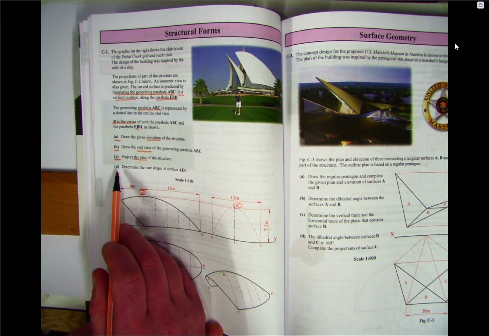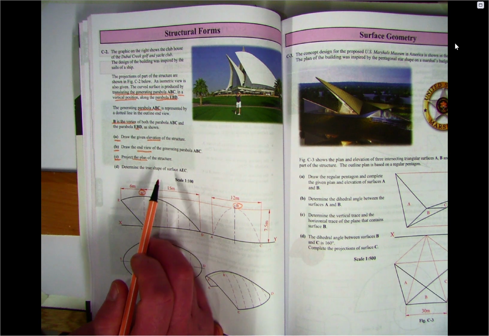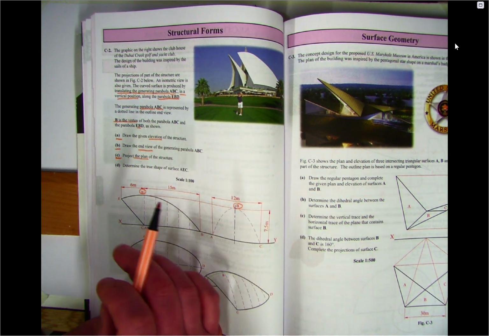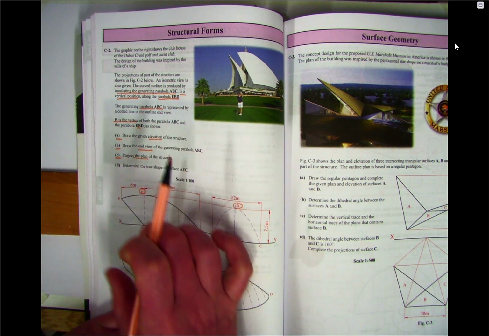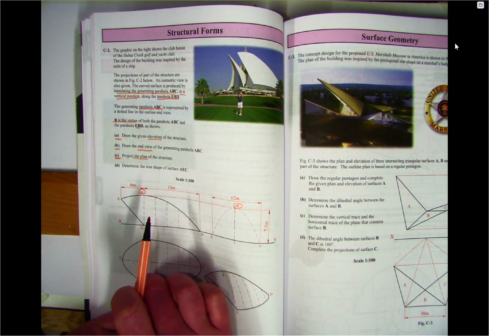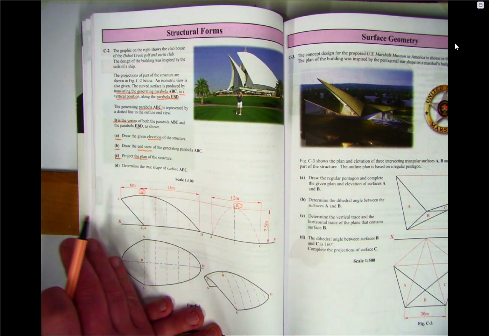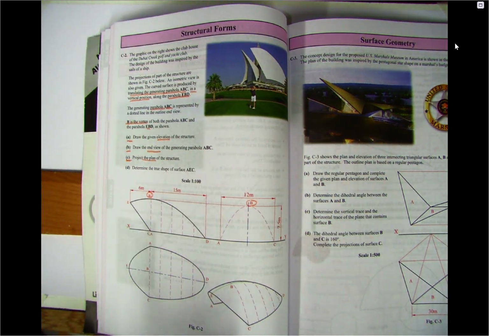The other thing that they asked for is determine the true shape of surface AEC. Now we're not going to do this in the video, but there's two methods of doing it. One is to project it 90 degrees this way, one is to rotate it down and get the true shape here. So because of that, we're just going to keep over a little bit to the right so that we have a bit of space to do whichever one of those methods we would prefer.